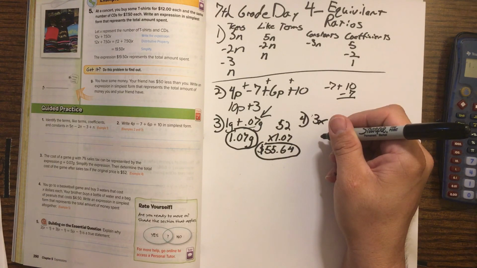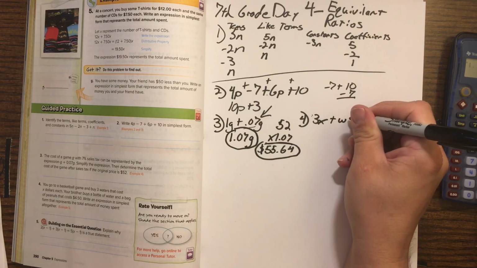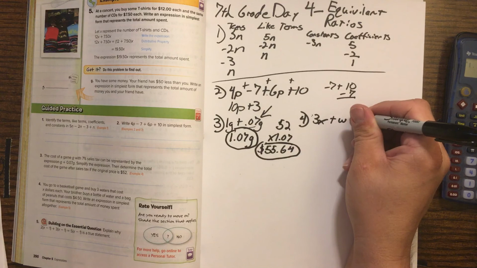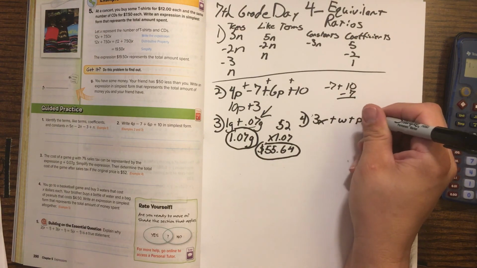Write an expression in simplest form that represents the total amount of money spent. Okay, so he buys 1 bottle of water, and then he also buys a bag of peanuts, so we'll say plus P. And the bag of peanuts costs $4.50.